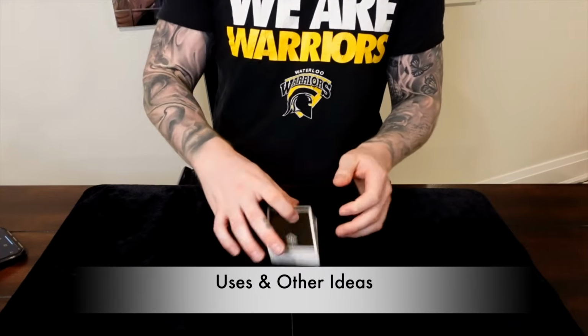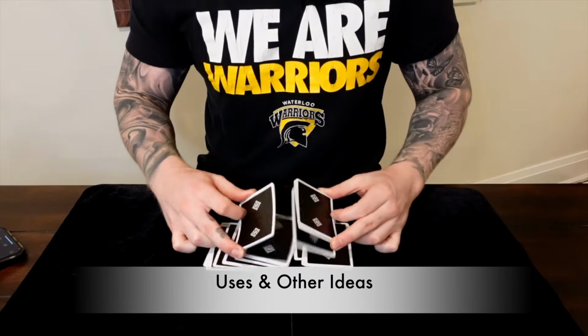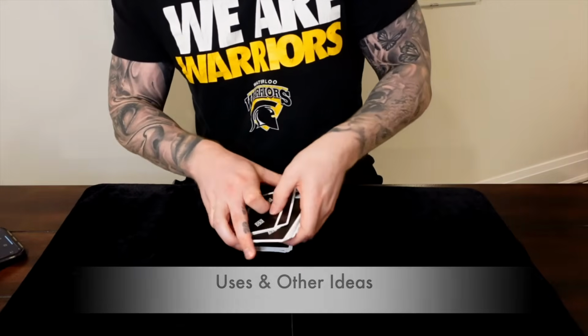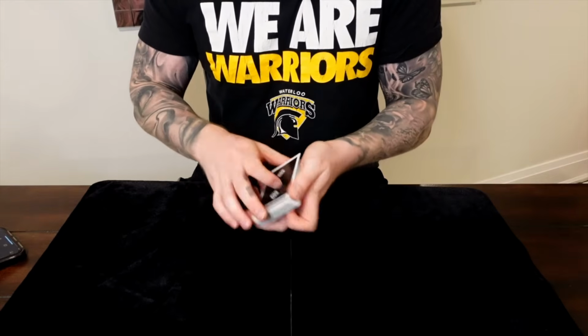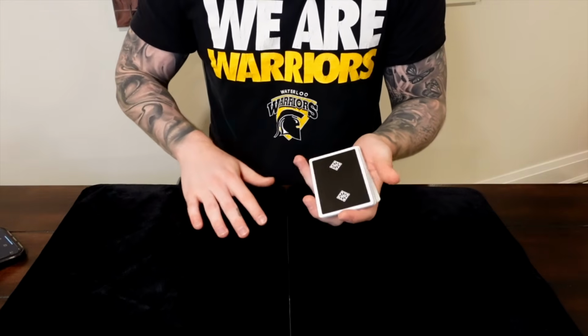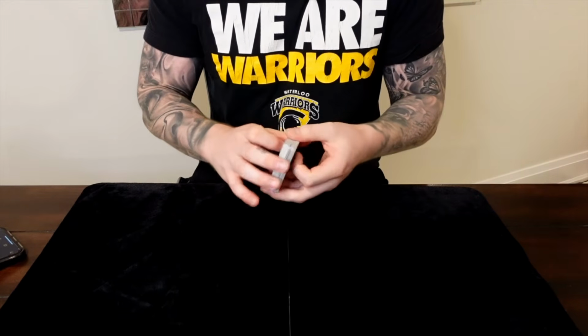Now time for some uses and other ideas. Of course, guys, it's very important when you do this that you add a little bit of time delay before the reveal of the card and when you have actually got it under your control.